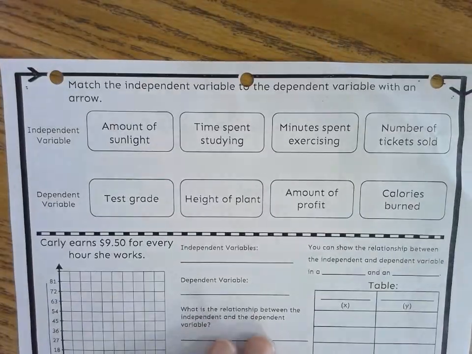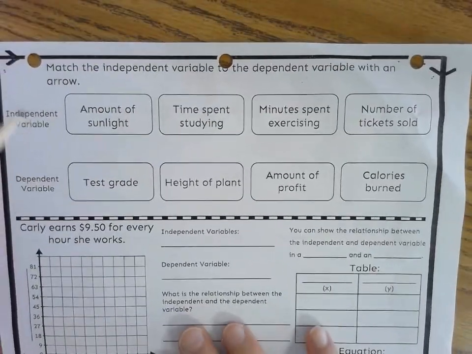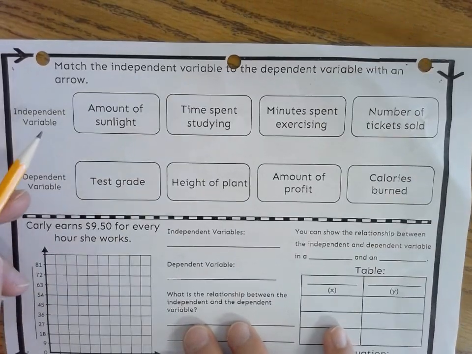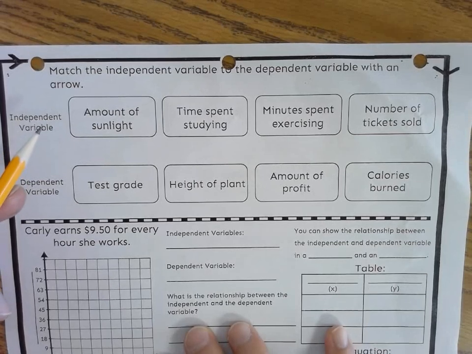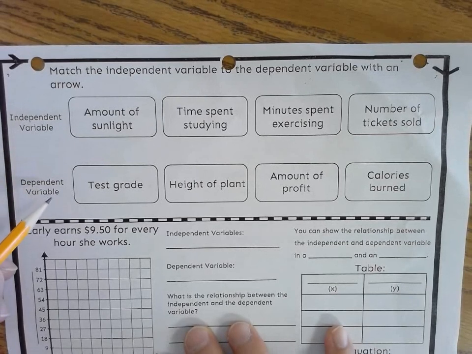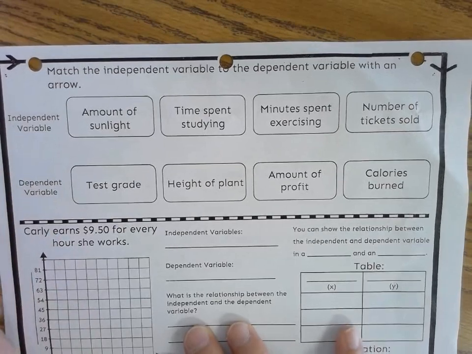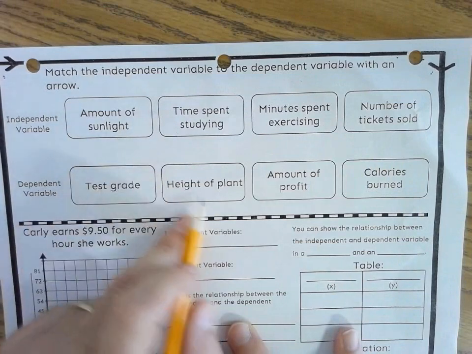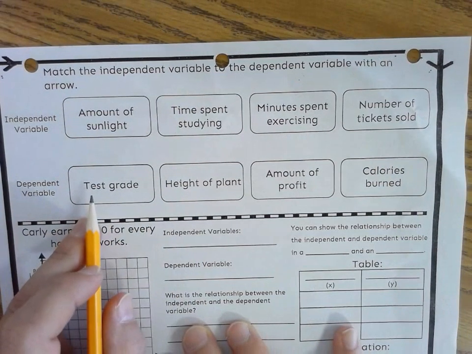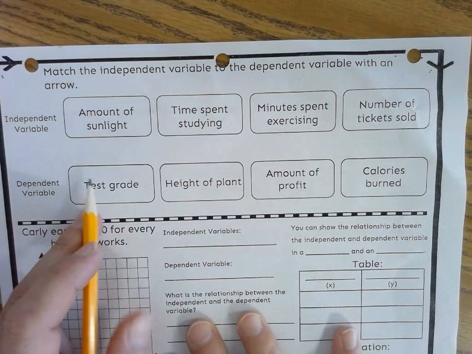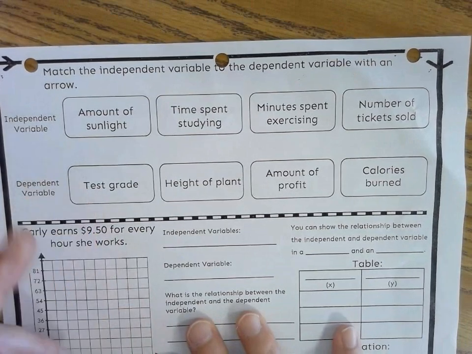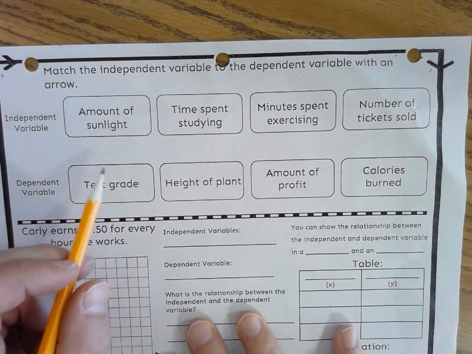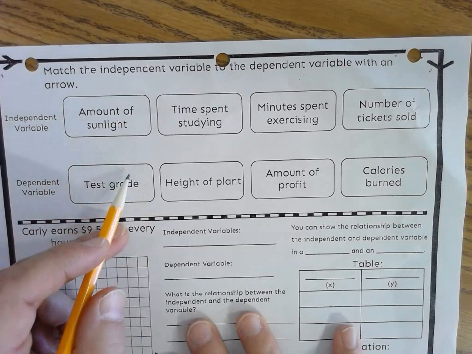All right. So what you have on the back here, this is just a little practice to see if you can think through. You're going to try to match up each of these independent variables with the dependent variable that would go with it. Okay? So you're just going to draw a line from each one of these boxes to the dependent variable that should match it. All right, so go ahead and pause the video, draw the lines where you think they should go, and then unpause it and see if you got the correct answers.